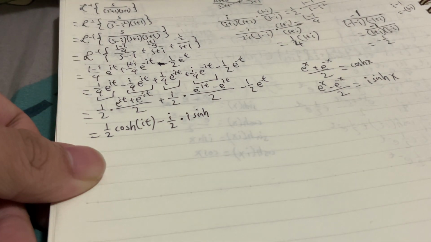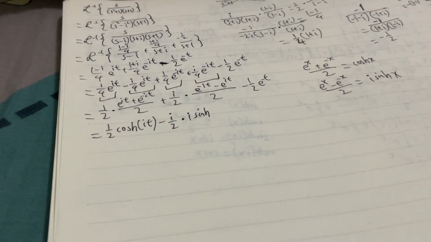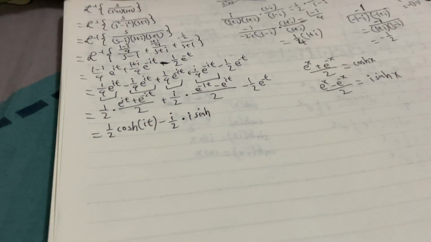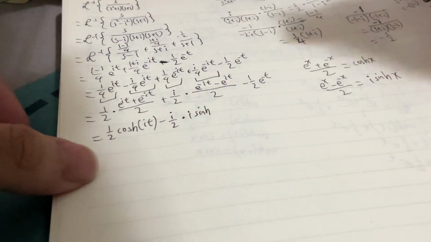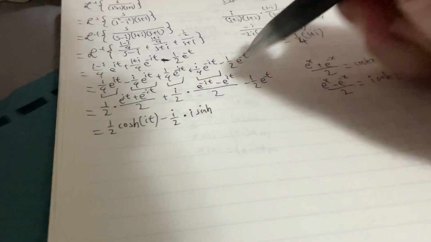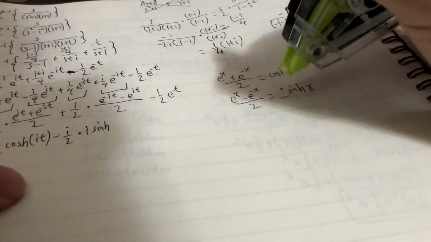No, what am I doing? Let me just, yeah. I skipped the steps, I think. I'm not going to skip the step here. No, I didn't. Just continue. This should be equal to sinh x, like that.